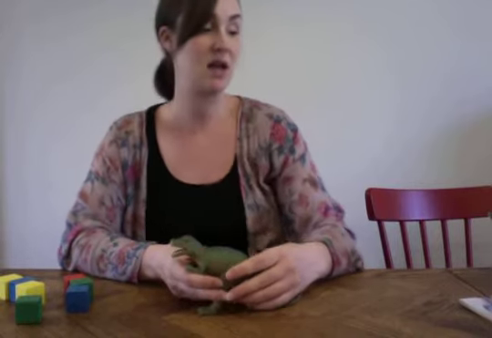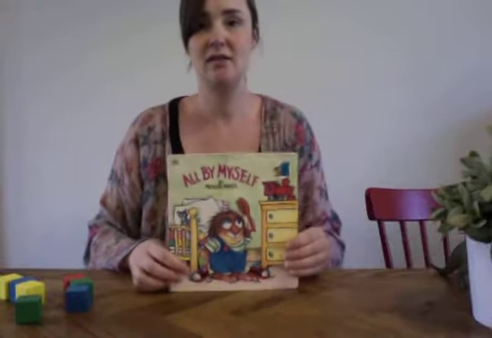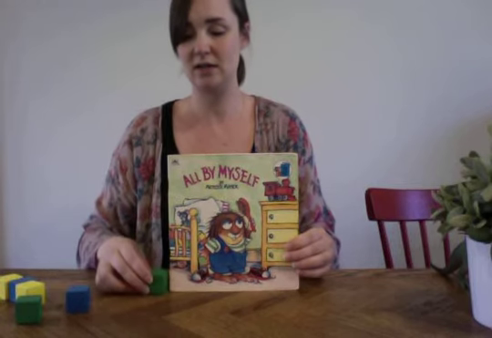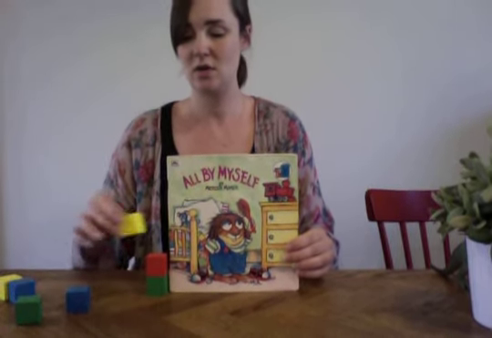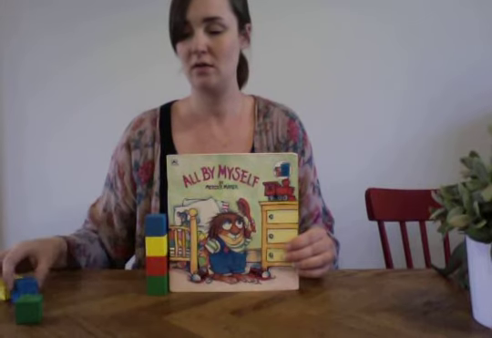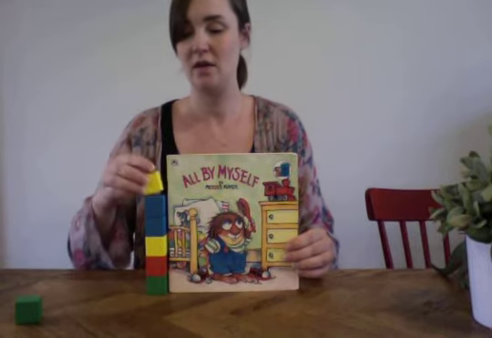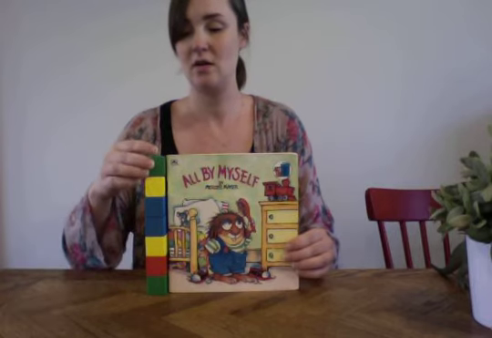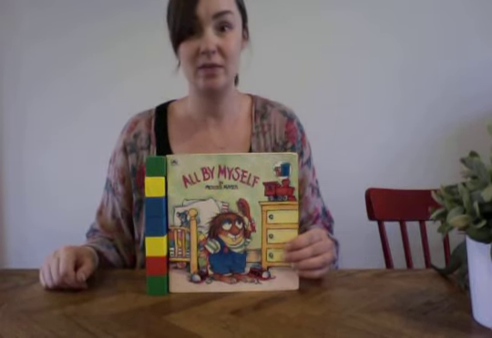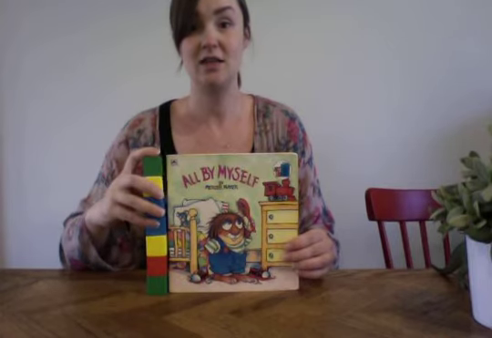So, you can choose to use whatever you want to measure things. Like I said, you could use Legos or blocks, paper clips, clothespins, anything you can find. We'll measure one more thing, okay? This is the book we read today. I'm going to measure how tall this book is. 1, 2, 3, 4, 5, 6, 7. It is 7 blocks tall. And let's see how wide it is.